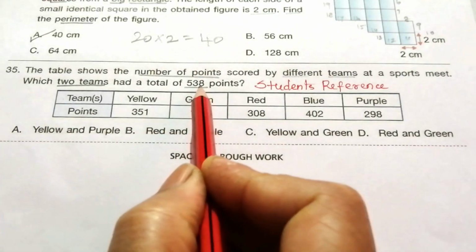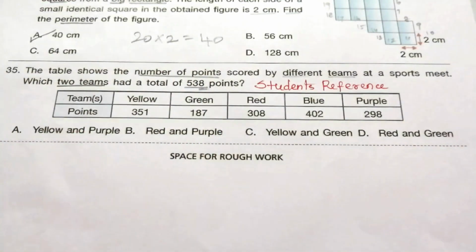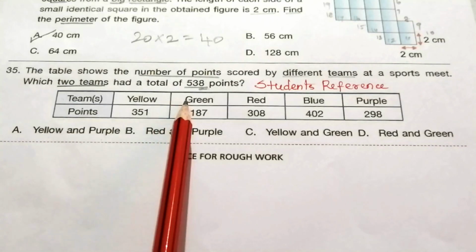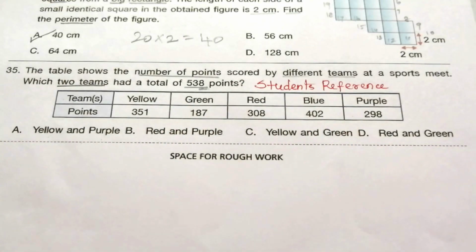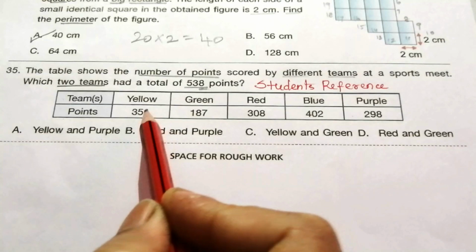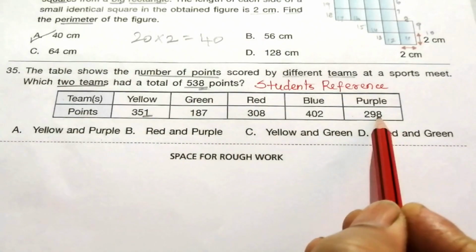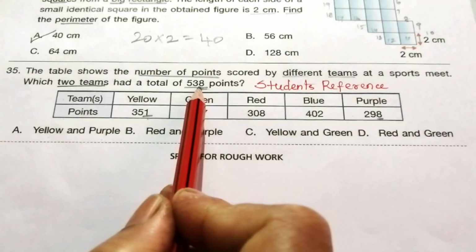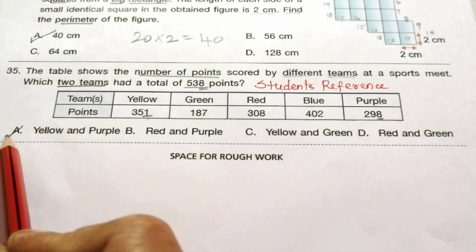And here the ones place value is 8. So first we will check the ones place value. And the first option is yellow and purple. This is yellow. This is purple. And we add the ones place value. 8 plus 1 is 9. But in the answer, the ones place value is 8. So this is wrong.